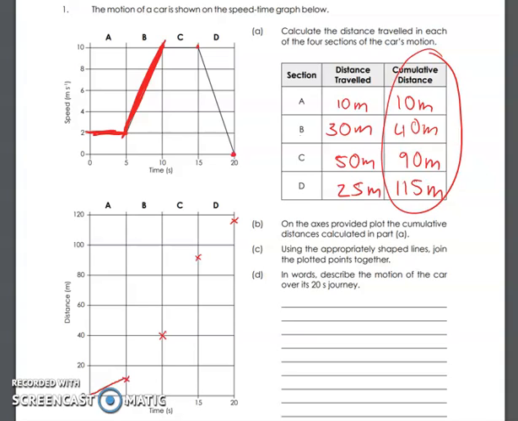And the way we show acceleration on a distance time graph is with a curved line. Which is a little bit hard to draw. Just do your best. Alright, section C, we have another horizontal line.